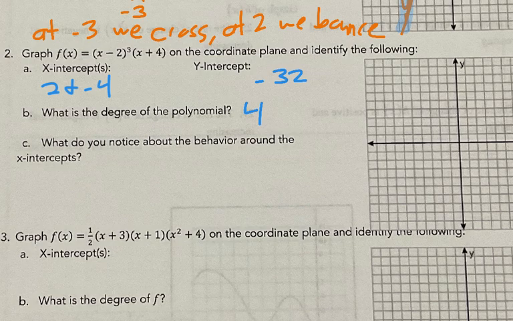Can you see it? Or do I need to work on y'all's graphs again? So at negative 4, it does go straight through.